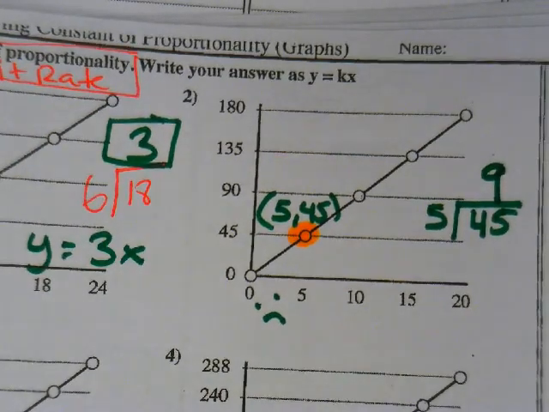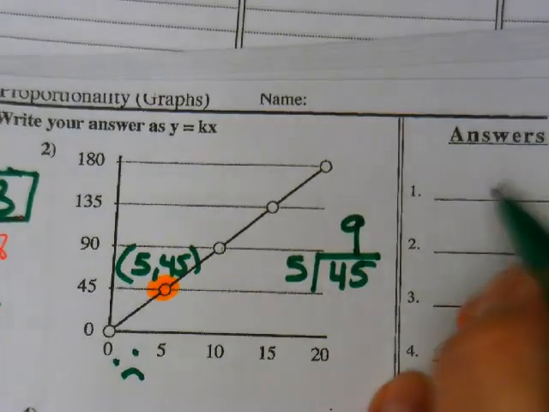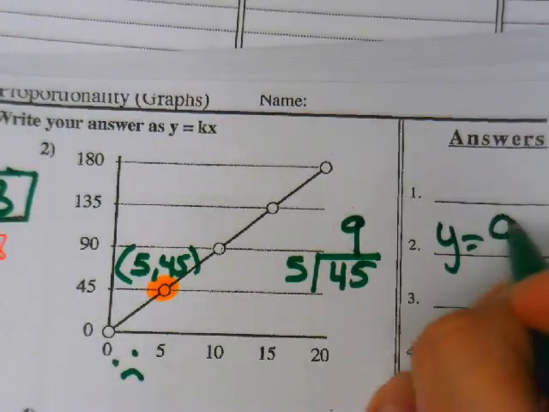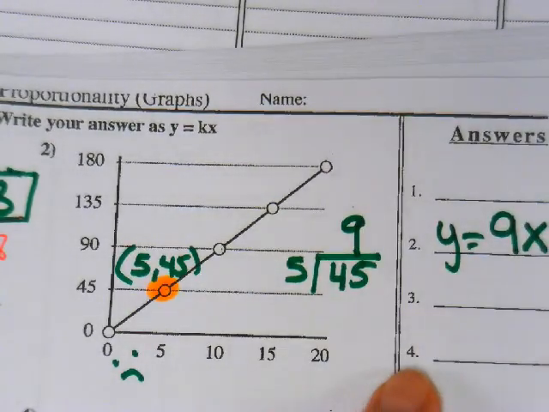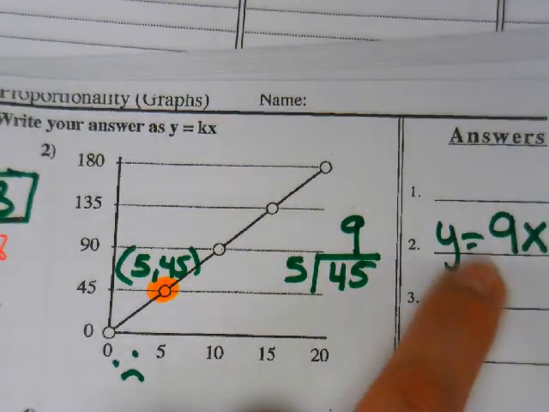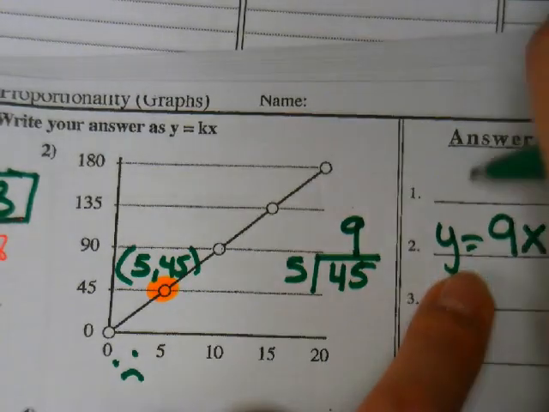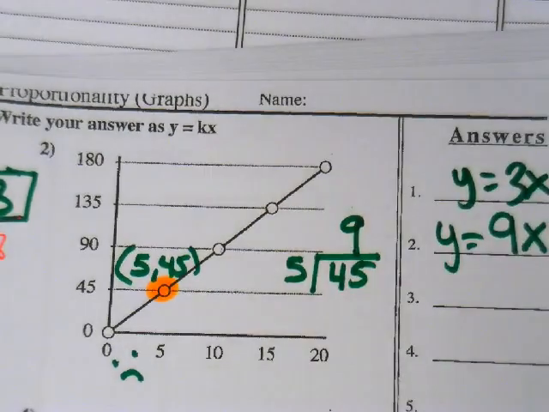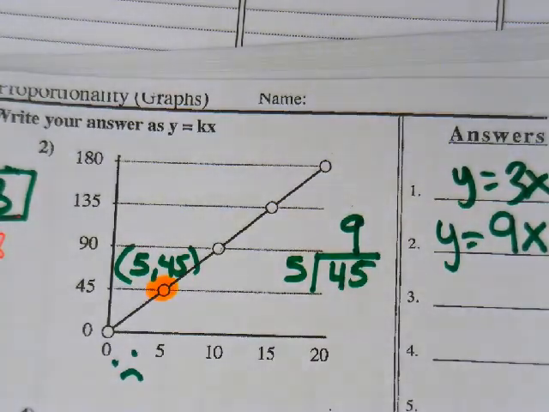Yay. So what would be my equation? Y equals 9x. That's the answer I need you to reply with when I call on you. And the first one was y equals 3x. All right, I'm going to give you about 5 minutes to finish this. Set timer for 5 minutes. And then we'll continue with some other stuff that we got to do today.